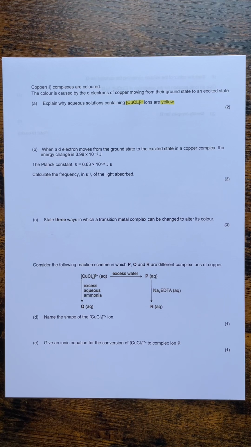If it was just saying explain why complexes are coloured, full stop, then we could be more general and vague and just kind of say, well, we get colour because this and this. But here, if we know that they're yellow, we're going to have to say that yellow is the colour that is reflected or transmitted, and then recognise that the yellow is the complementary colour to the one that is absorbed in the first place.